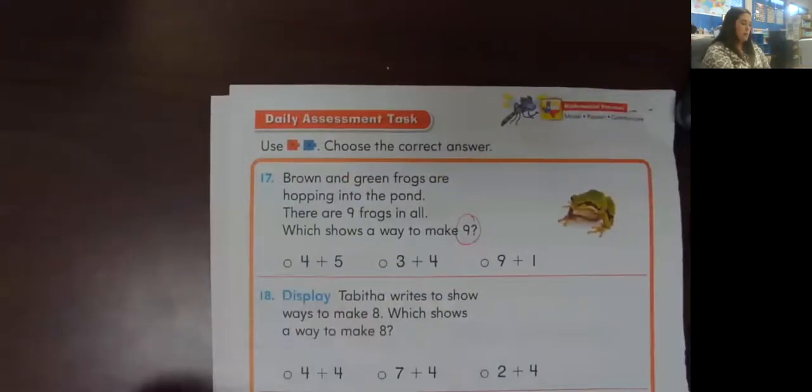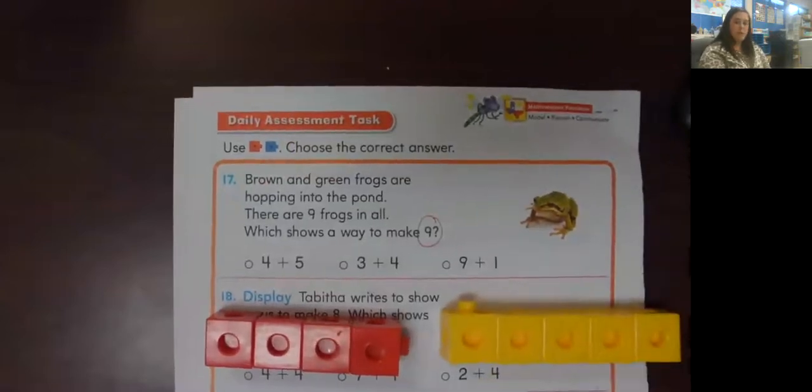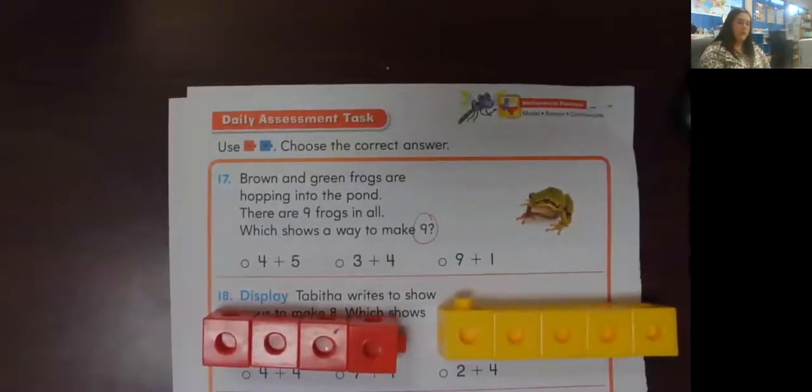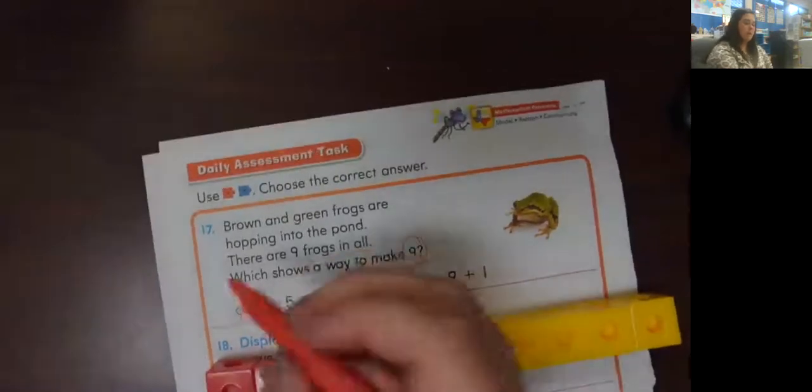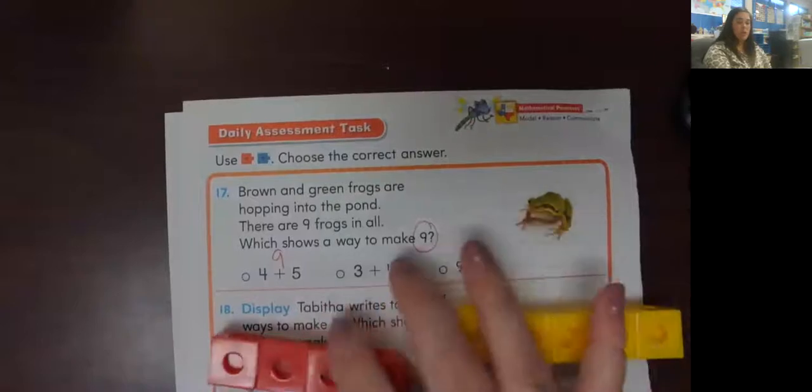Okay. So the first one says 4. So I'm going to get 4 red cubes. There's 4. Plus 5 more. So I'm going to do 5 in a different color. And do 5 yellow. Okay, now let's count it up and see what we get. 1, 2, 3, 4, 5, 6, 7, 8, 9. That might be our answer because that's what we're looking for, but let's check our other ones.